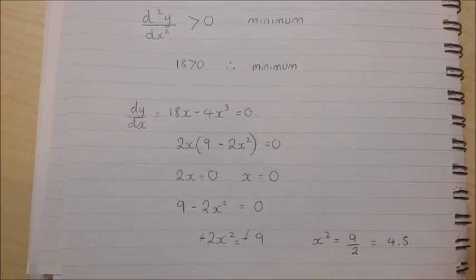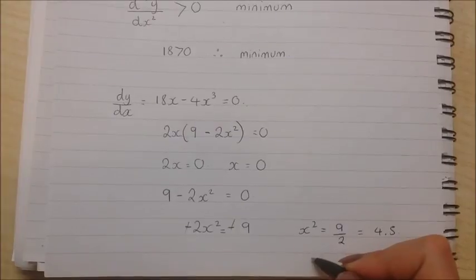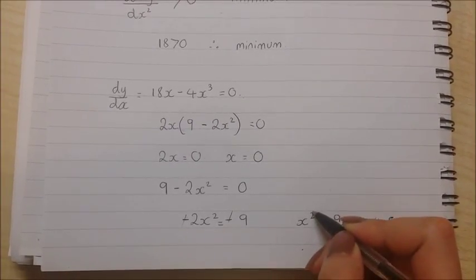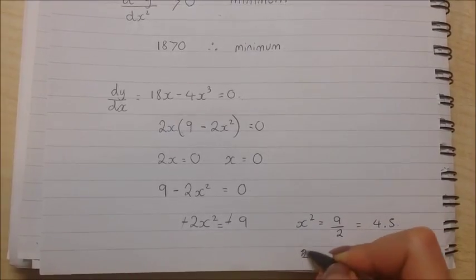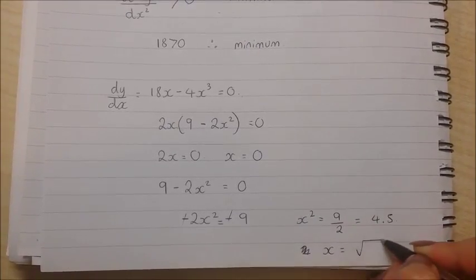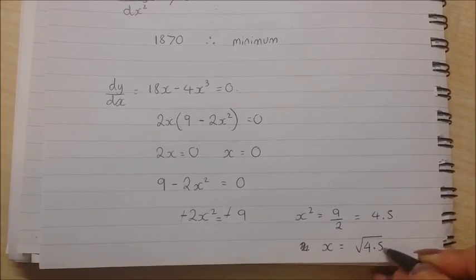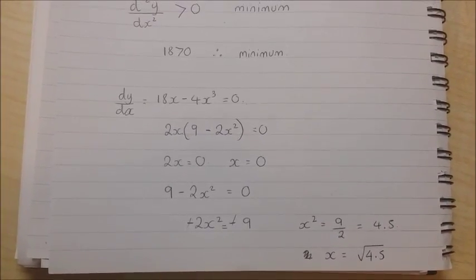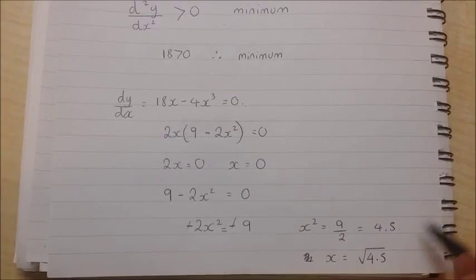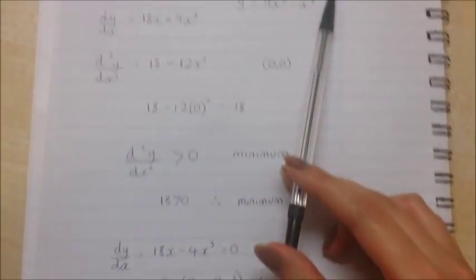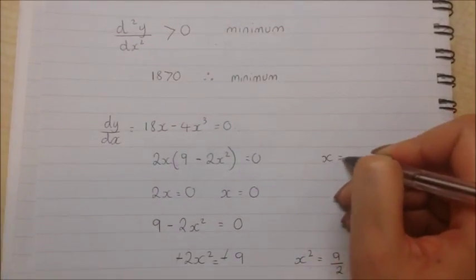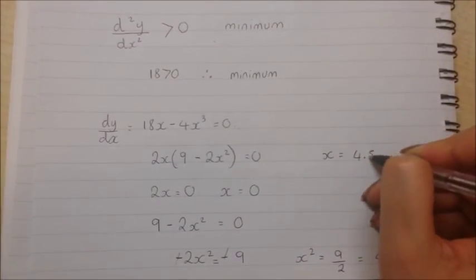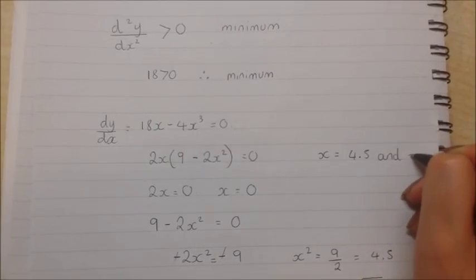And then to get x completely on its own, you square root 4.5 to give you plus or minus the square root of 4.5, and that is the answer, because it asks for maximum points. So therefore x equals the square root of 4.5 and minus the square root of 4.5.